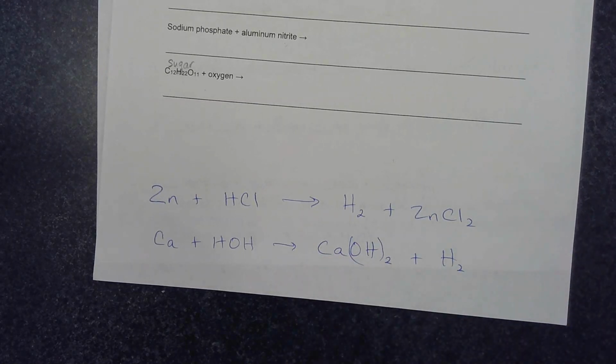So I'm going to show you something about the activity series on the periodic table. Look at your periodic table, wherever it is. The first family, the alkali metals: lithium, sodium, potassium, rubidium, cesium, francium. Now we need to kick francium out because it's radioactive and we're not dealing with francium. But lithium, sodium, potassium, and rubidium are more reactive than the alkaline earth metals.